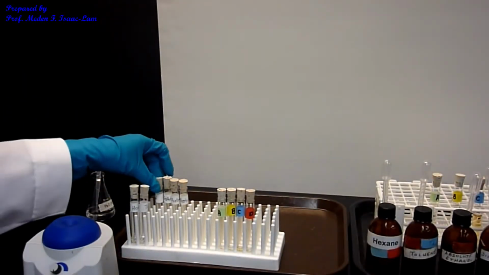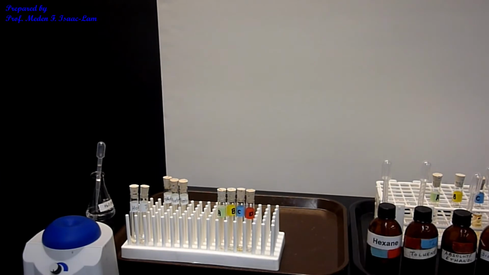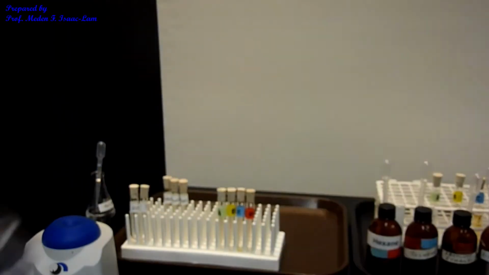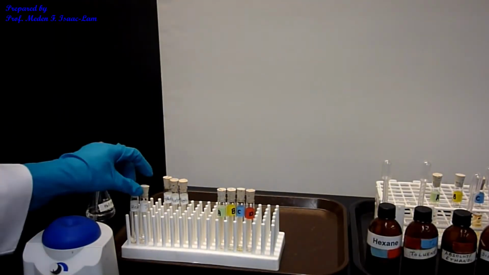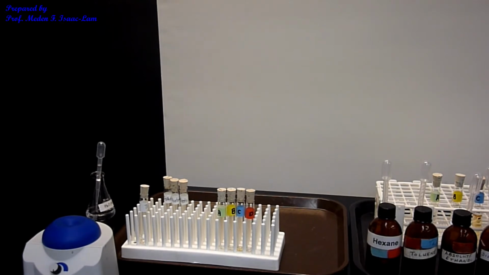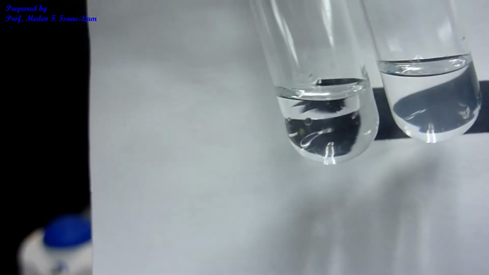And ethanol sample. If you compare hexane and ethanol, hexane is on the left. The behavior of hexane and toluene are actually the same.